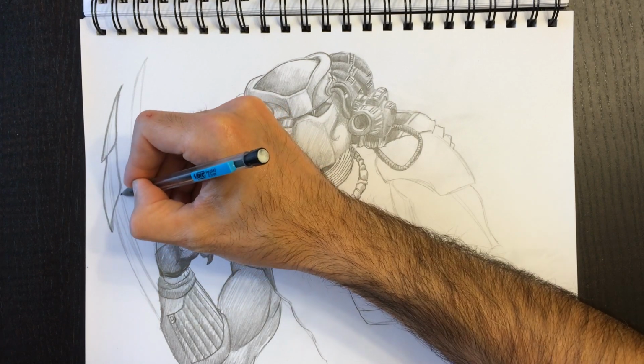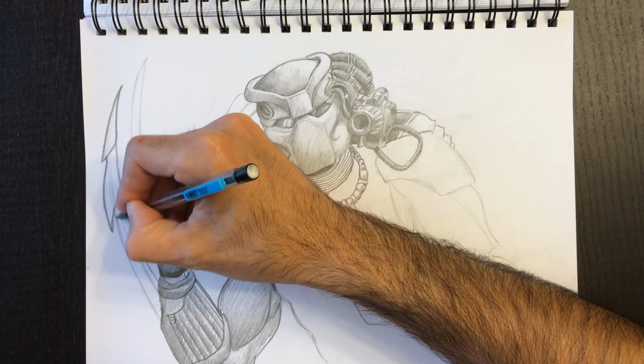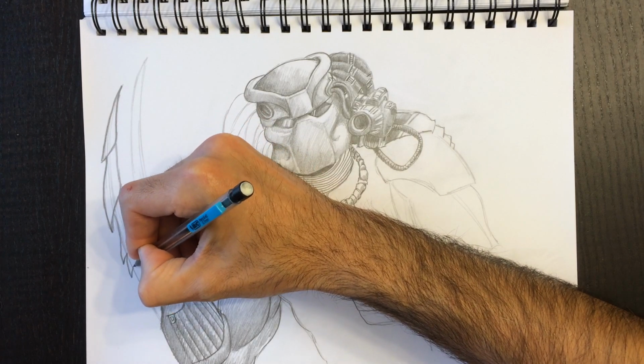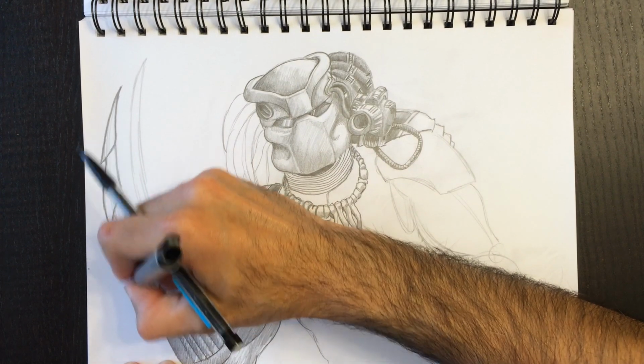Let's make this a little bit more crazy here. So we're going to make this a nice straight line here, all the way down to his forearm. But then we're going to do a few hooks. And a third. Alright, look at that. It's crazy. Let's erase these lines here that we don't need.